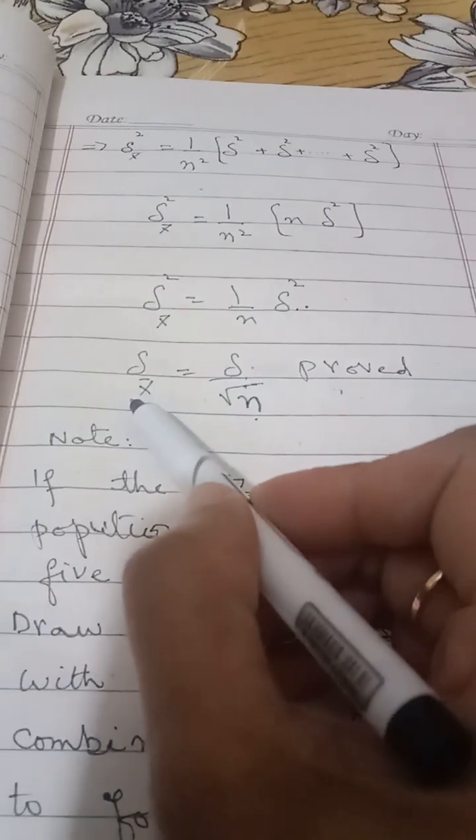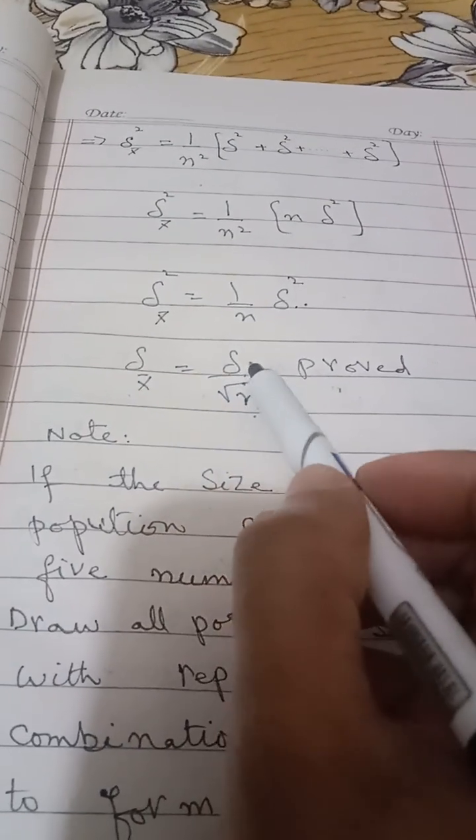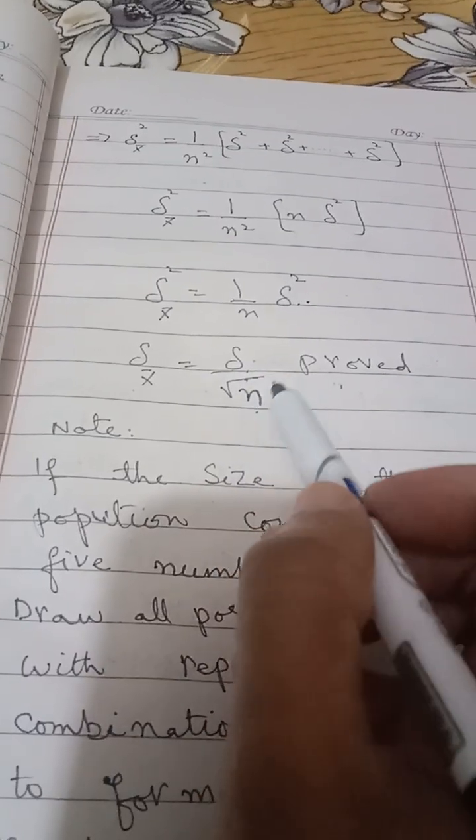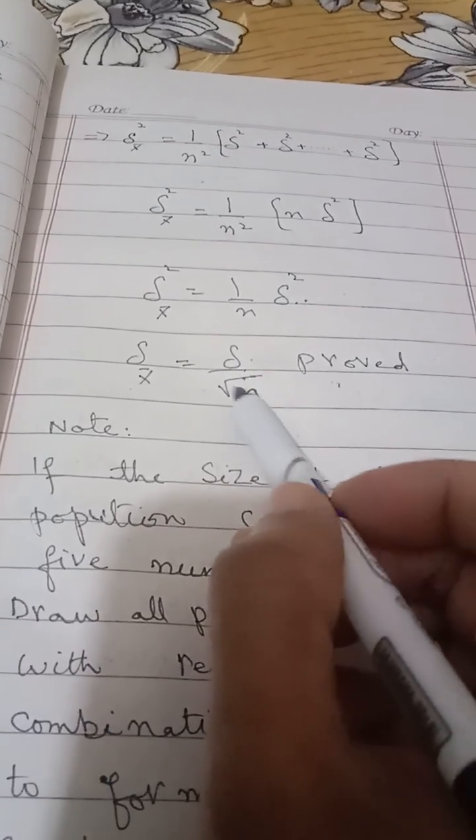then the standard deviation is equal to the standard deviation of the population upon the square root of the sample size. Hence proved.